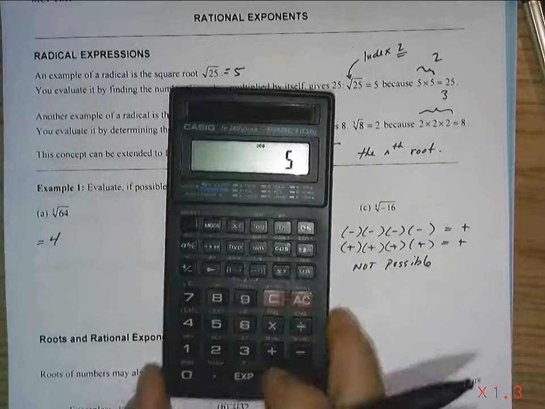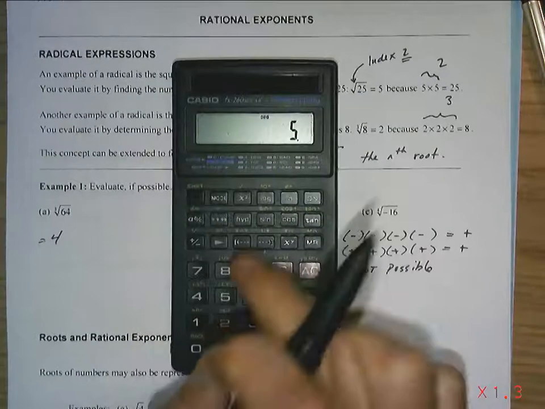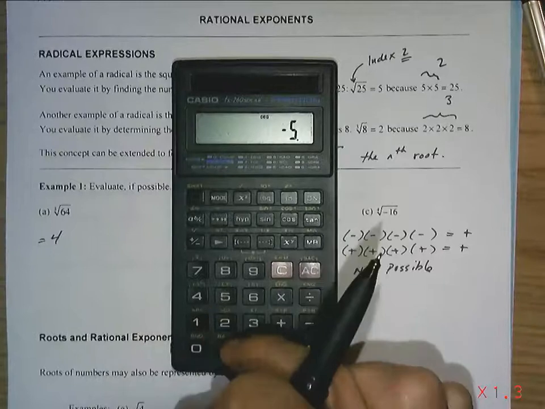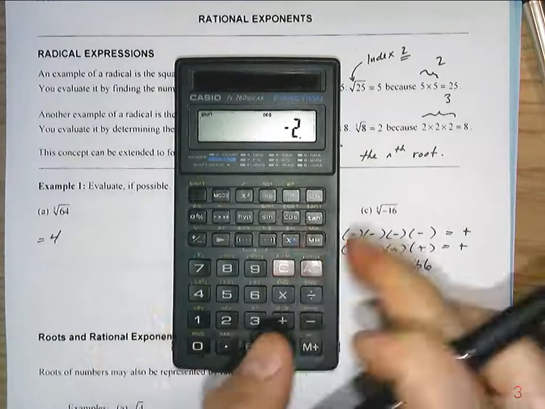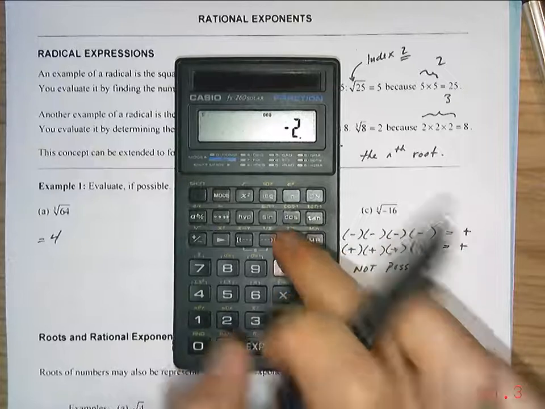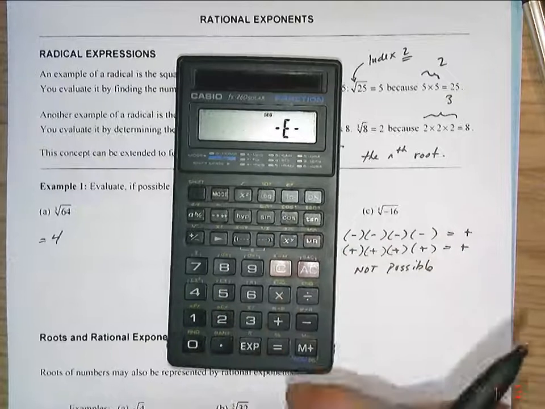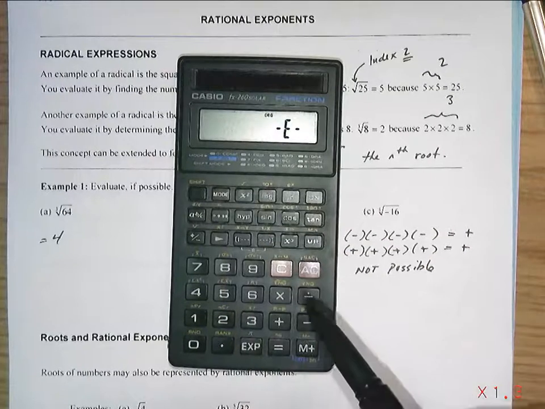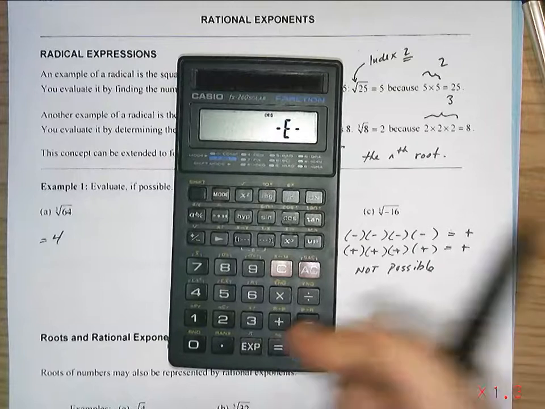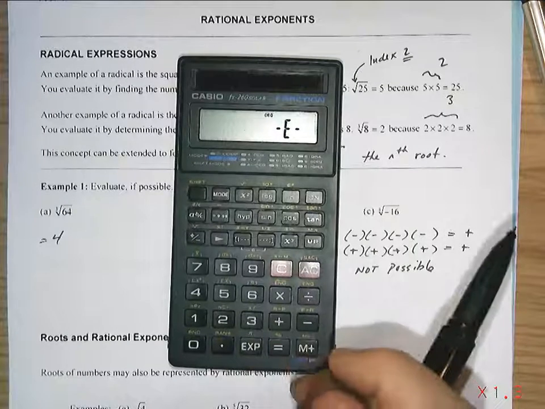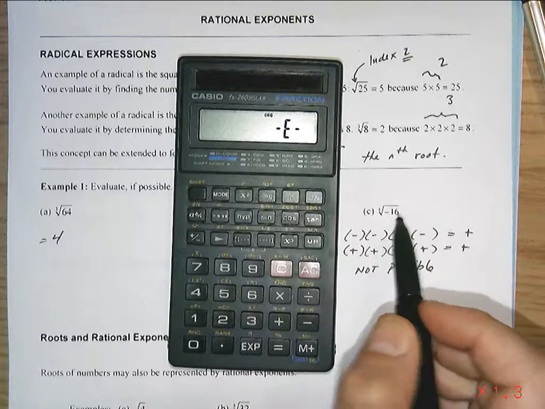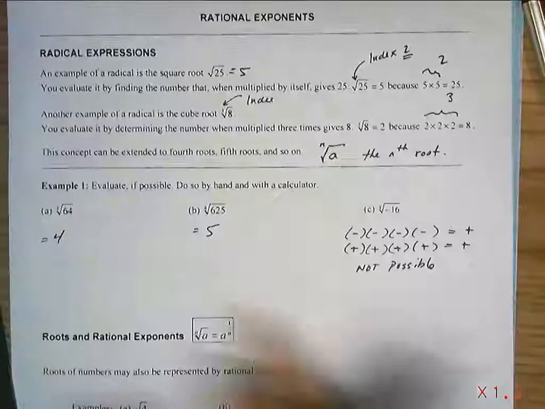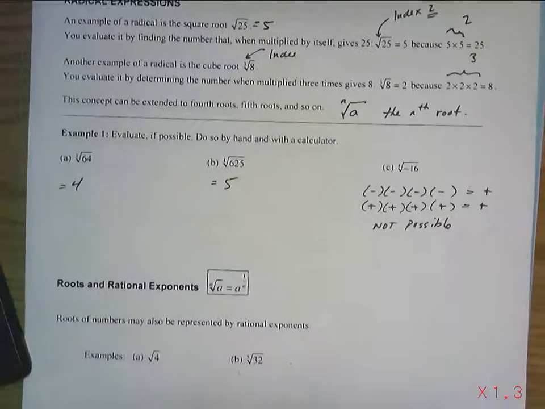And if I tried to do this on my calculator, now you got to be careful. The bottom is going to be negative 2, shift 1 over y to the 4. And my calculator says error. You got to be careful how you put that in, because if you put it in incorrectly, then it's just going to give you the 4th root of 16, and you might incorrectly think that the answer is 2. But this one can't be done because of the sign.